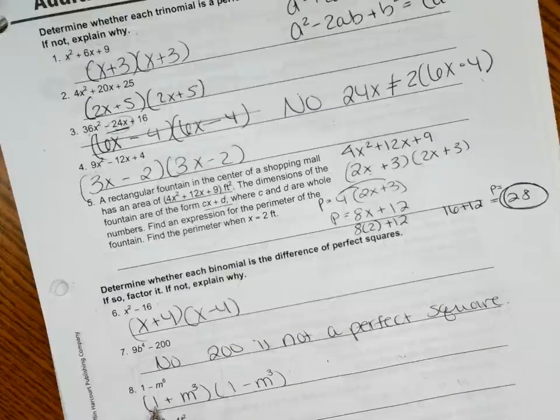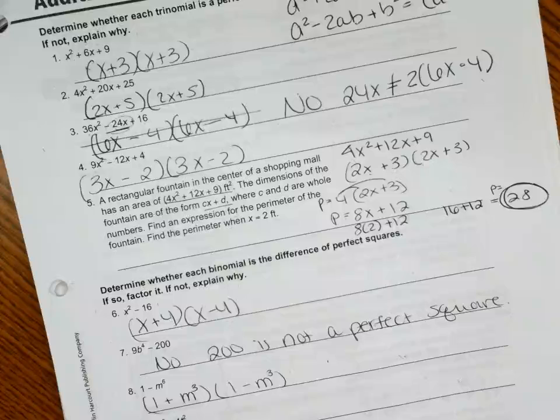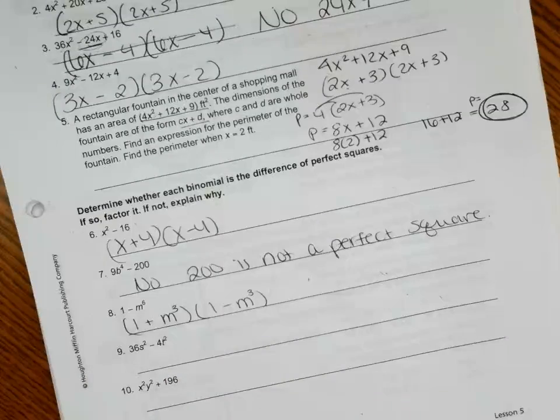1 minus m to the 3rd plus m to the 3rd. Middle terms cancel out. Minus m to the 6th. m to the 3rd times m to the 3rd is m to the 6th. How about try number 9 on your own?